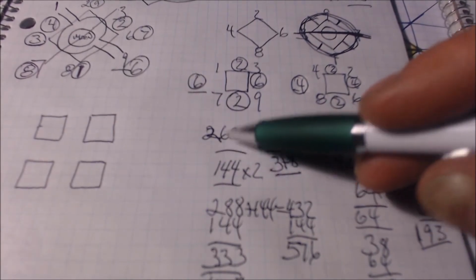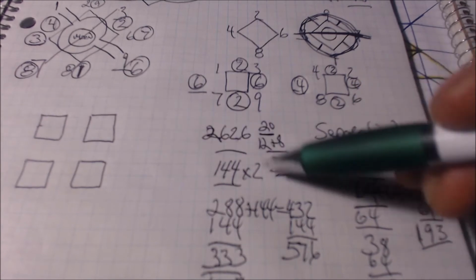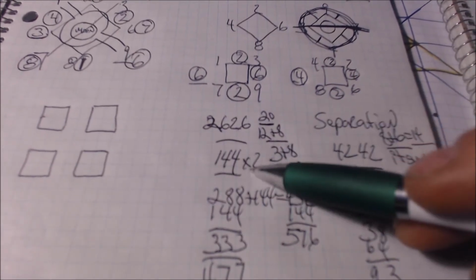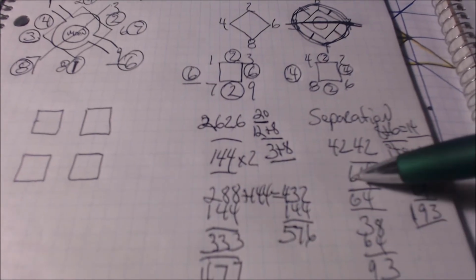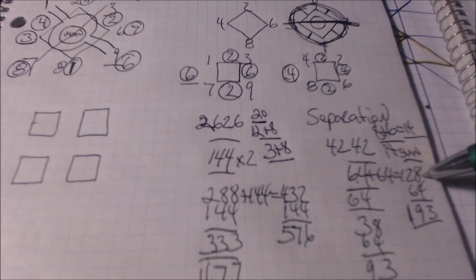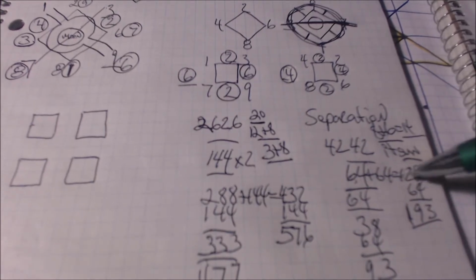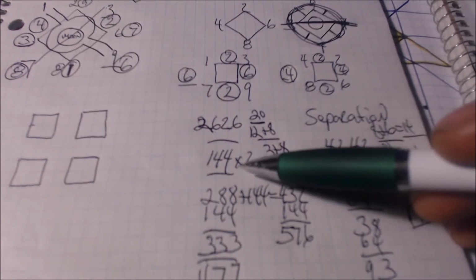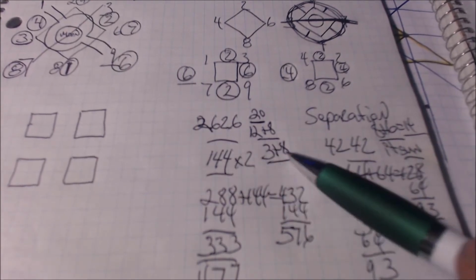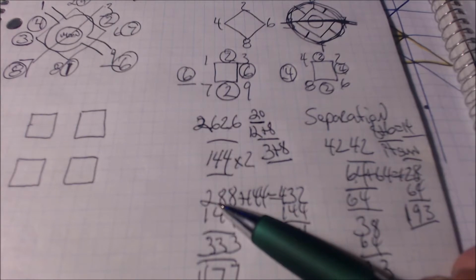6 times 6 is 36, times 2 is 72, times 2, 144. 144 times 10 is the minutes in a day. This one over here becomes 64. 64 becomes 128. 38 equals now the church. This one over here, 144. When I double this up, becomes 288.